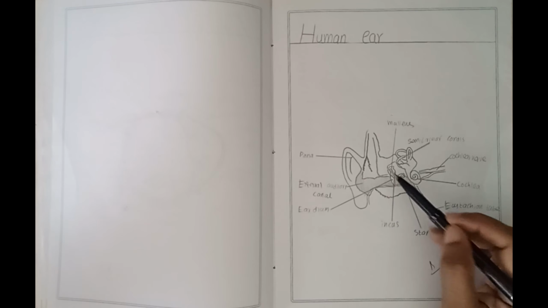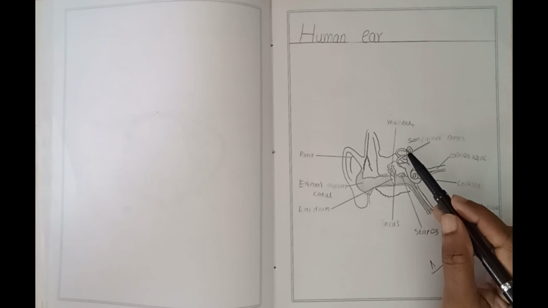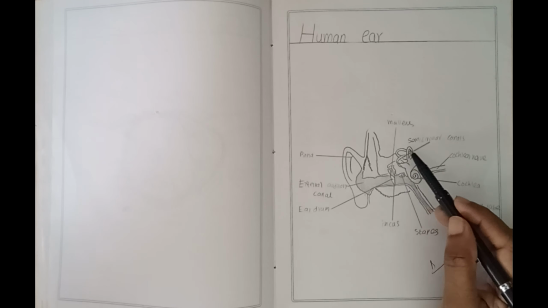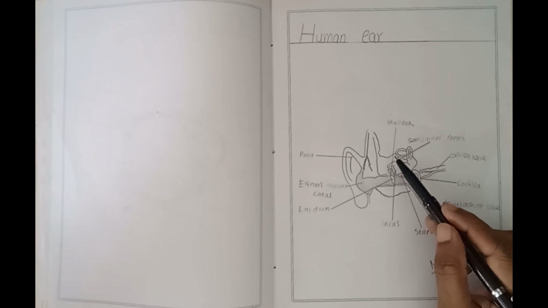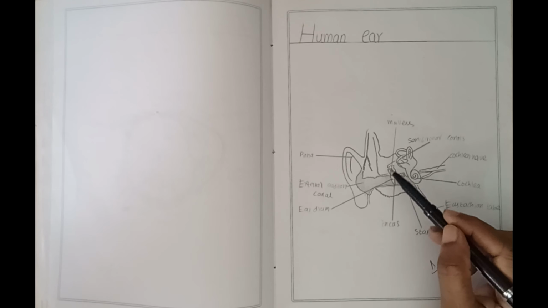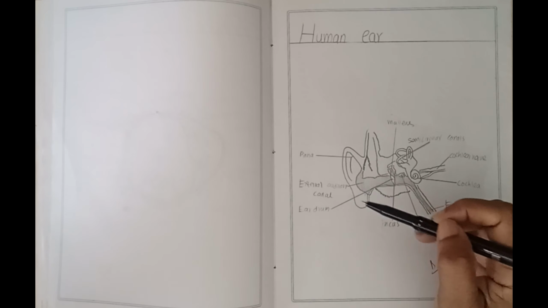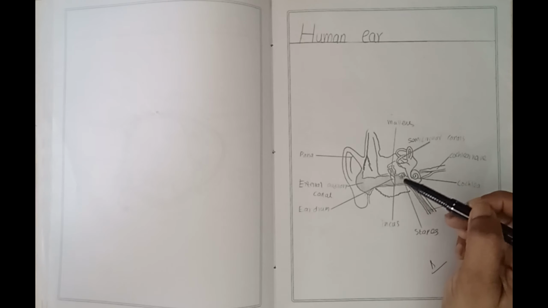The middle ear is an air-filled tympanic cavity. It starts with the tympanum or eardrum. Three tiny bones are seen in the middle ear.